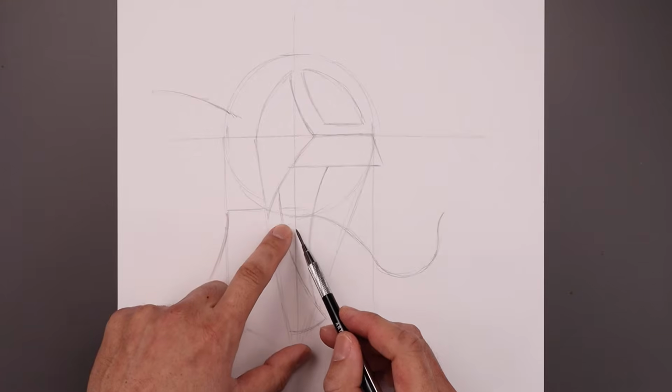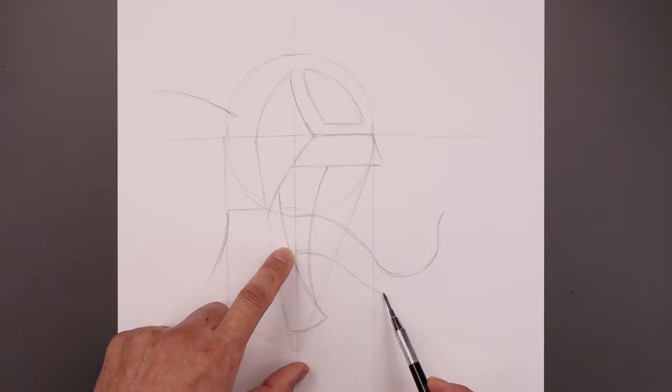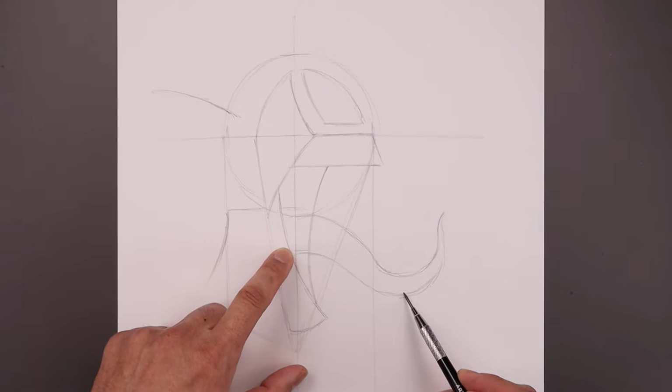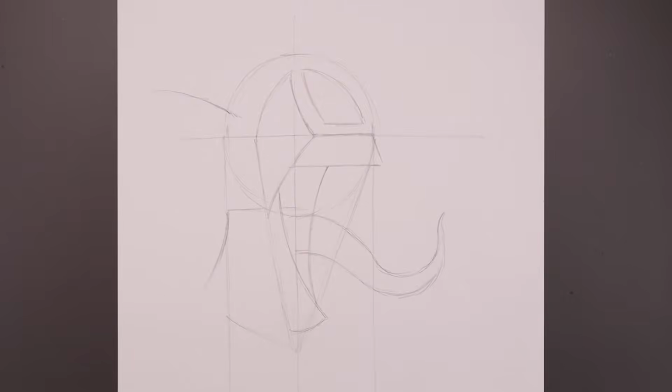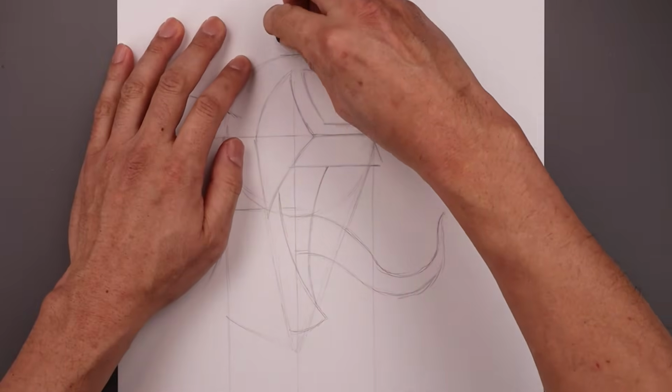Let's go back to the inside. I'm going to step down, draw the bottom of the tongue. I'm just going to taper this so it gets thinner as you go out towards the tip. Now that we have the rough shape of the head, let's go back and lightly erase some of these guidelines.